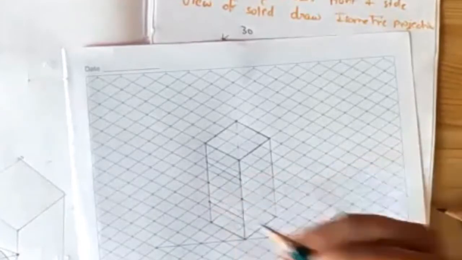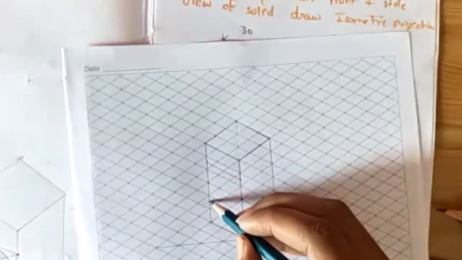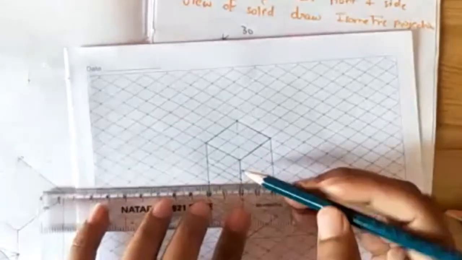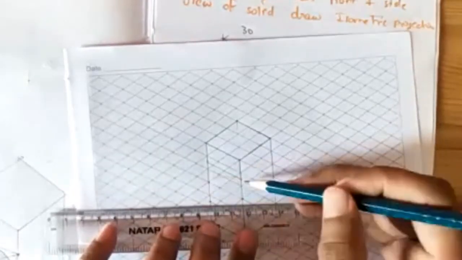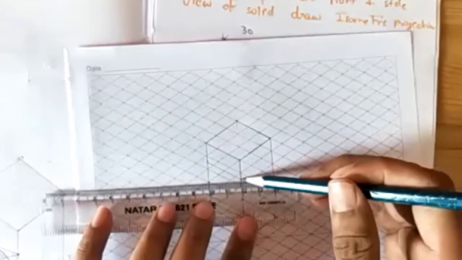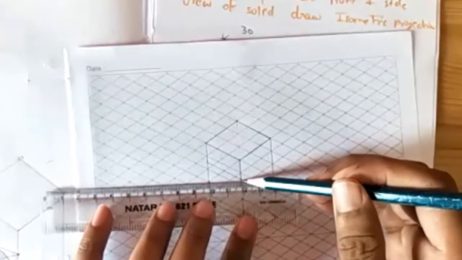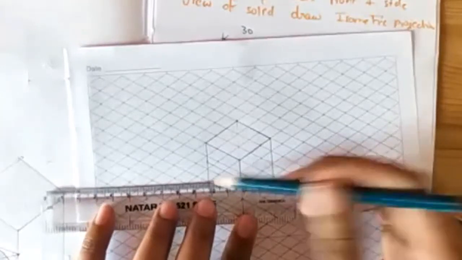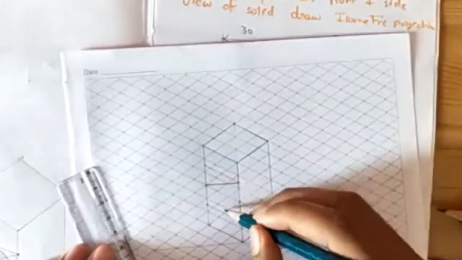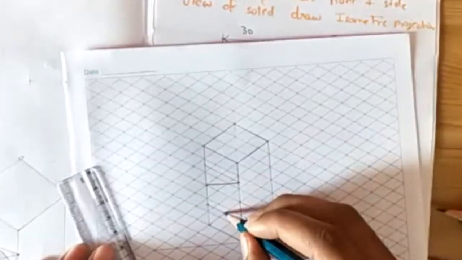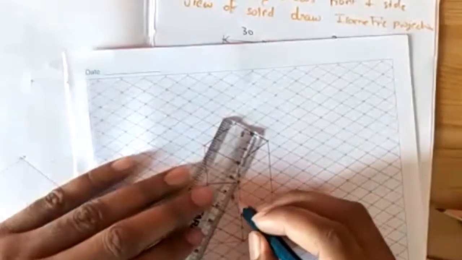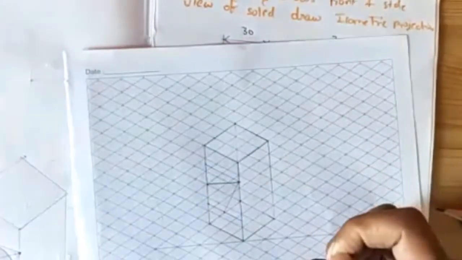So now what you'll be doing, I told you, from this corner to the opposite midpoint, I'll be drawing a line. Again, from this corner to the opposite midpoint. Fine. So this is the opposite midpoint for this corner. You will be getting a straight line. Again, from this corner to the opposite midpoint. So this will be your opposite midpoint. Join it. Draw a thin line.